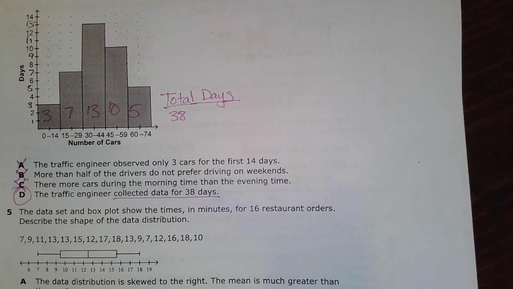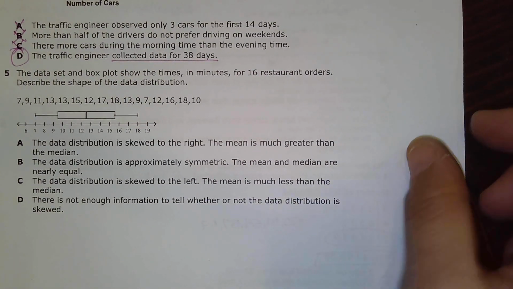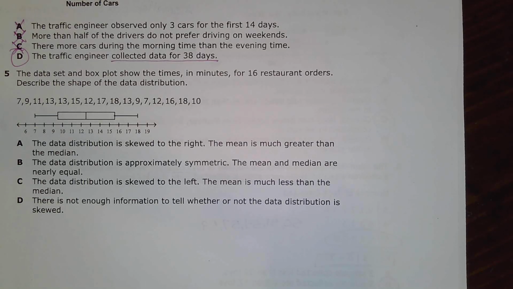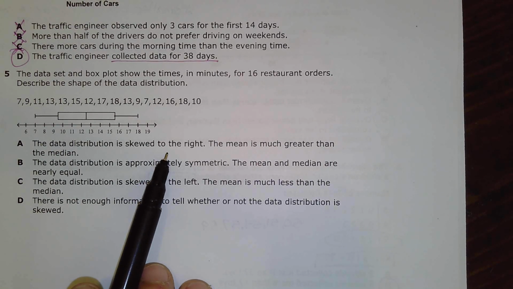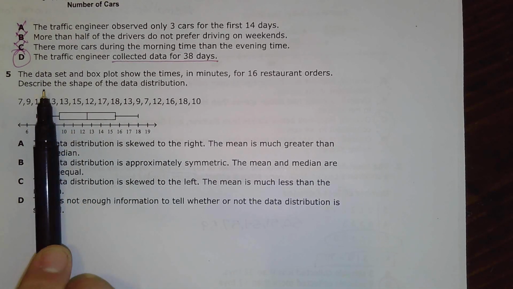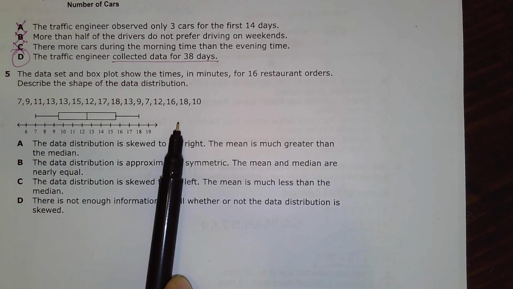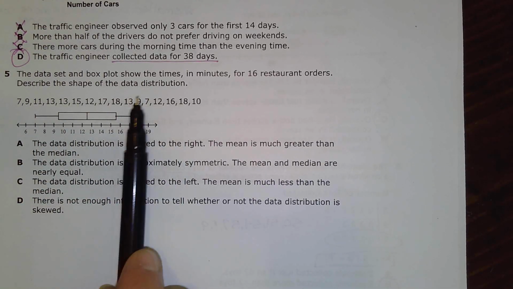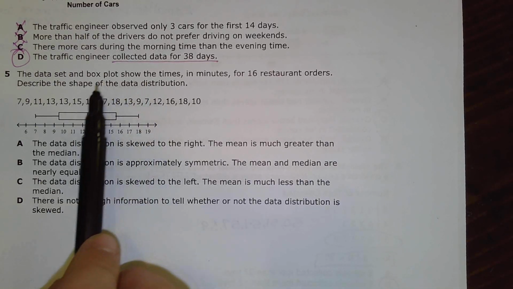All right, number 5. Here we go. Okay, for number 5, it says the data set and box plot show the times in minutes for 16 restaurant orders. Describe the shape of the data distribution. So we're just talking about what the data distribution looks like, okay? Now, if it's skewed to the right, then we know a lot of the data would be over here, right? It would be leaning over here because we would be moving down to the right. If it was skewed to the left, all the data would be over here, and we would be scooting down to the left.